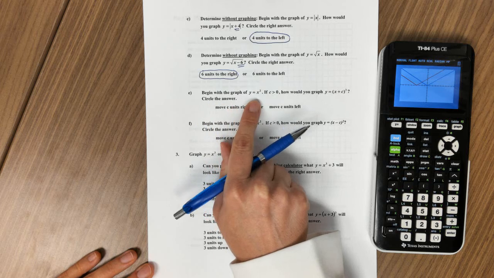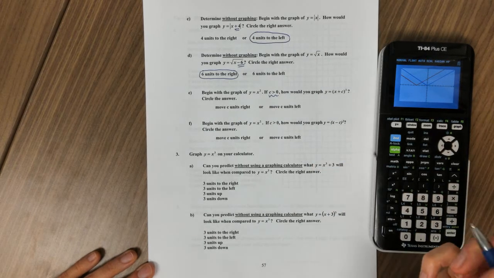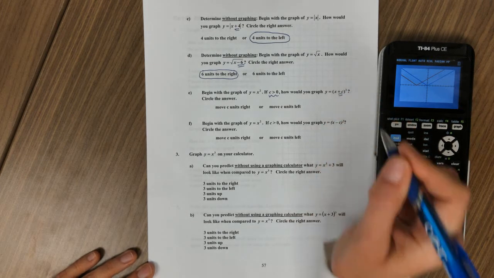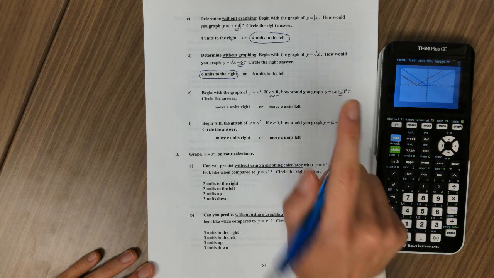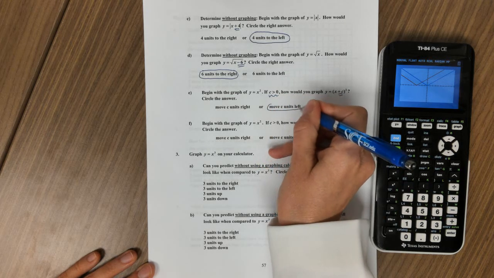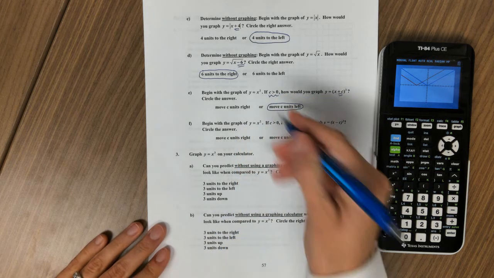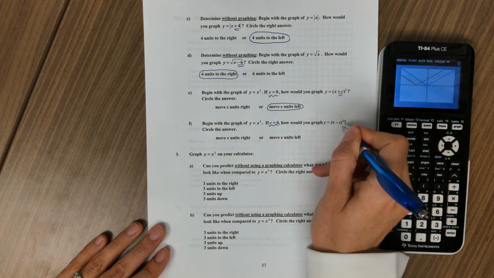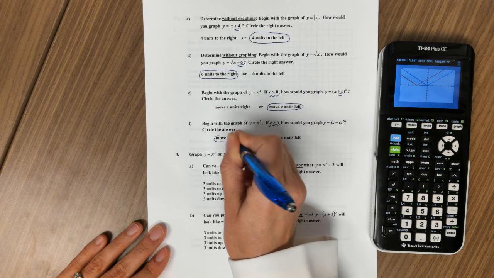Part E, begin with the graph of y equals x squared. If you have a positive constant, c greater than 0, how would you graph y equals x plus c in parentheses squared? Well, adding that positive constant is going to move us c units to the left. Part F, if c is positive, greater than 0, how would you graph y equals x minus c in parentheses squared? That's going to move us c units to the right.